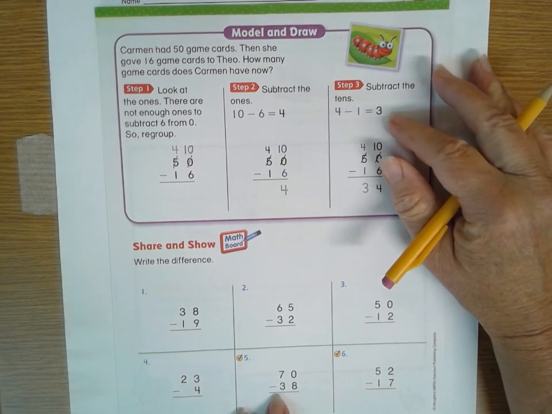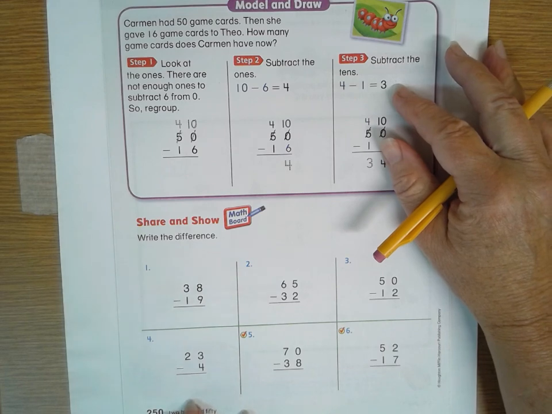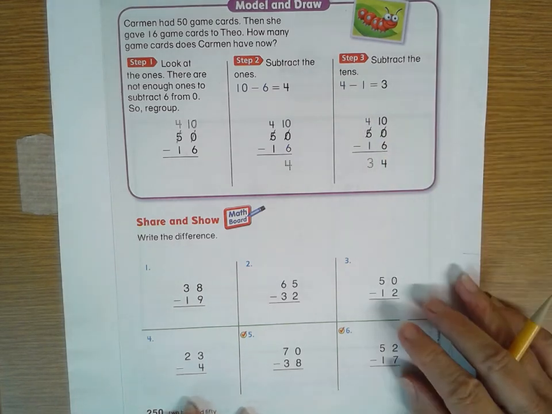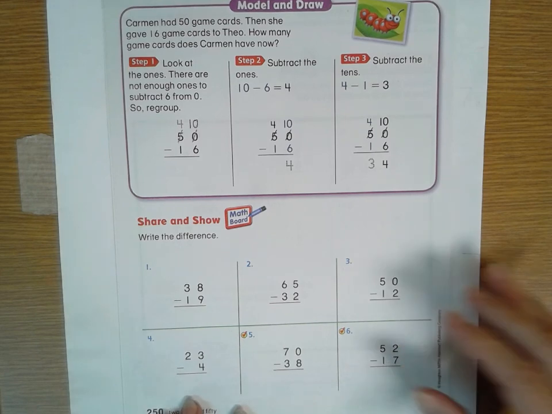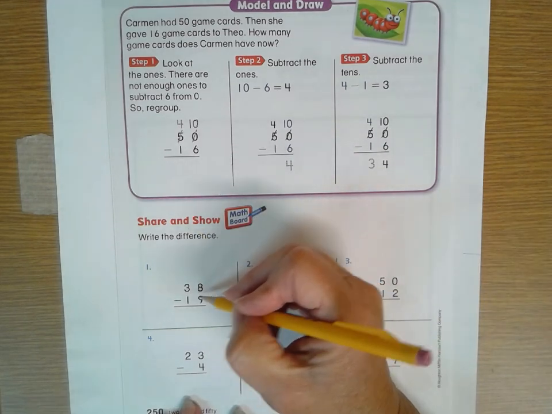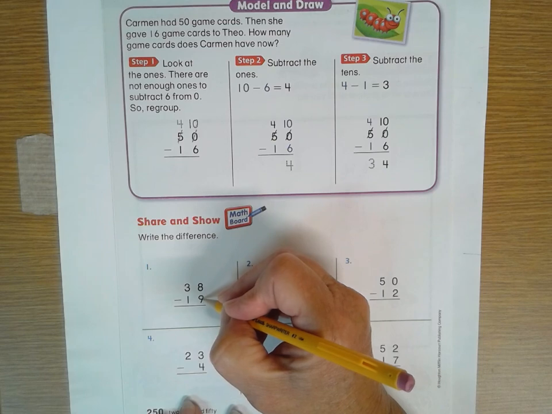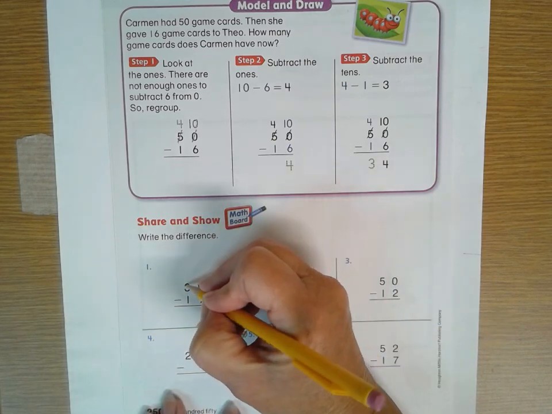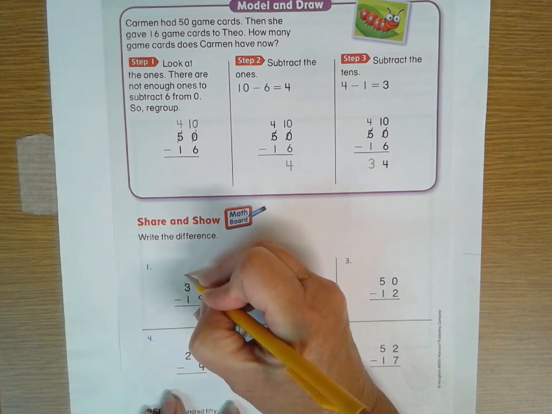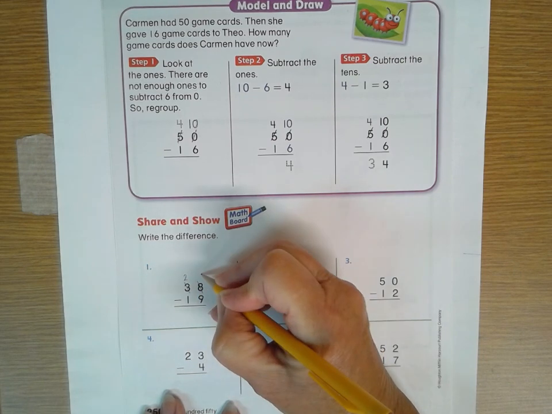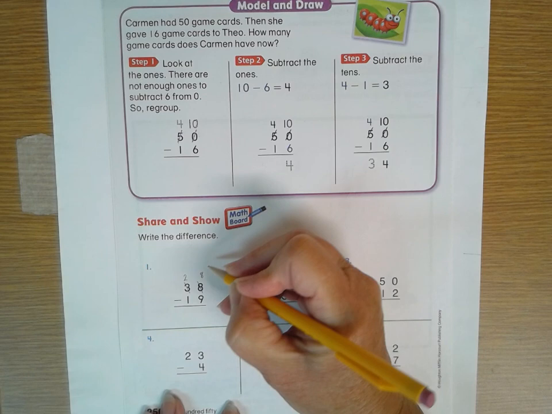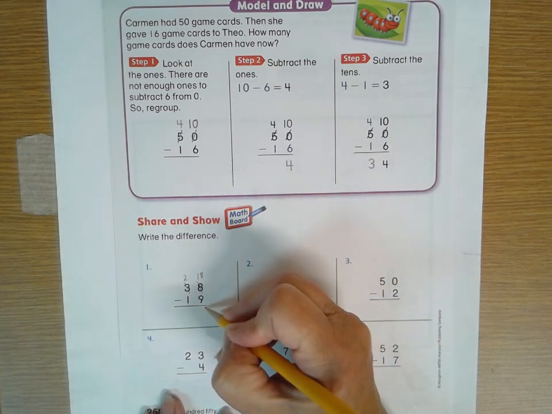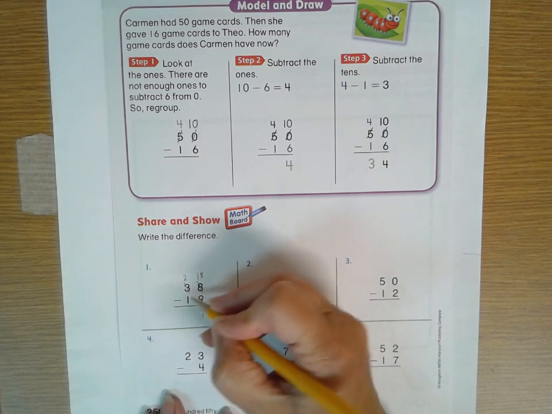So let's go to the bottom where we can do some subtracting. Remember, we only regroup when we need to. If we have enough ones, we do not regroup. We just subtract. So we have 38 minus 19. 8 minus 9. Can we do that? No. So we'll go next door. So instead of 3 tens, we will have 2 tens. And instead of 8 ones, we will have 18. 18 minus 9 is 9, and 2 minus 1 is 1.